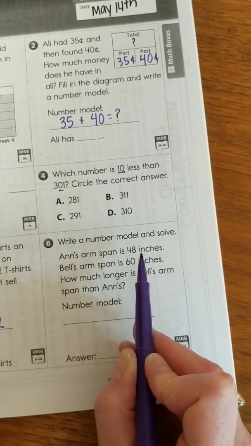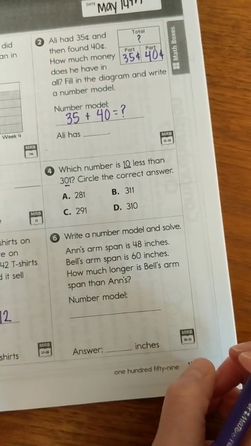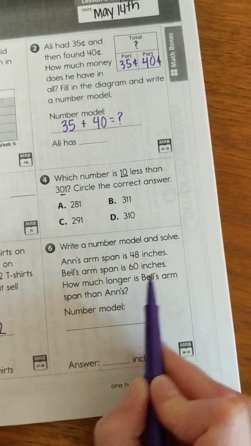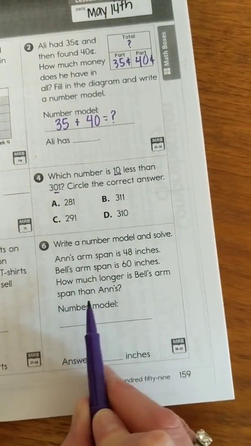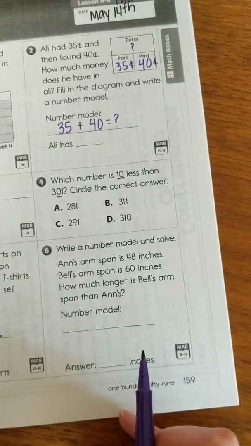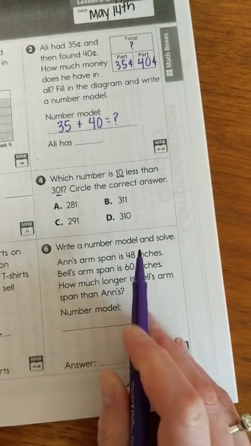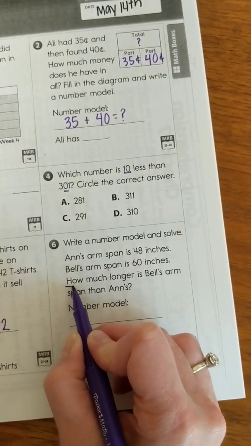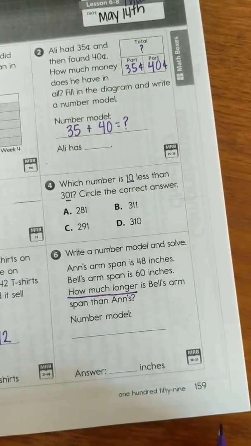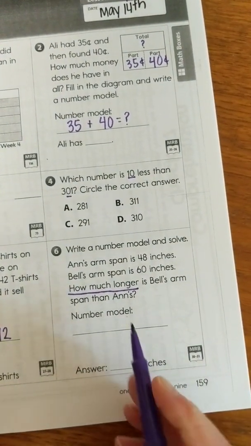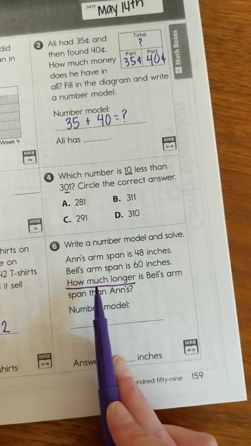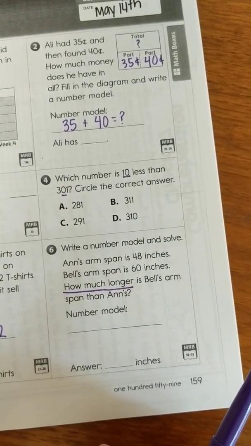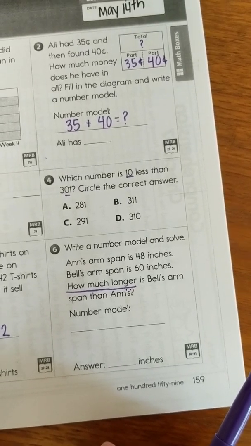Anne's arm span is 48 inches. Remember, we measured our arm spans when we spread our arms out and then measured them. Belle's arm span is 60 inches. How much longer is Belle's arm span than Anne's? Well, we've got our numbers, but we need to know whether we're adding or subtracting. When I see how much longer, that tells me what I'm going to need to do. So what am I going to do here? If I'm asking how much longer, that tells me that I'm going to subtract, okay?